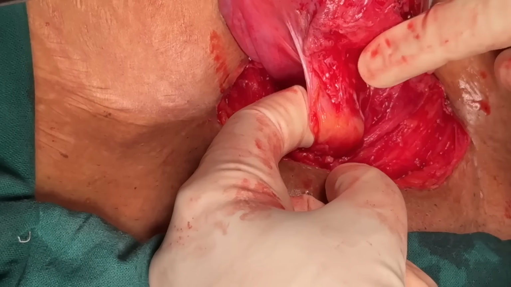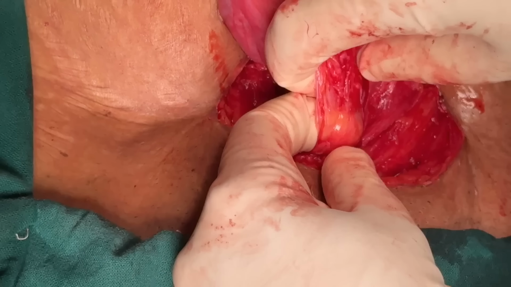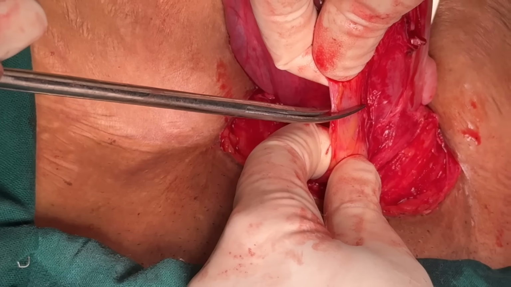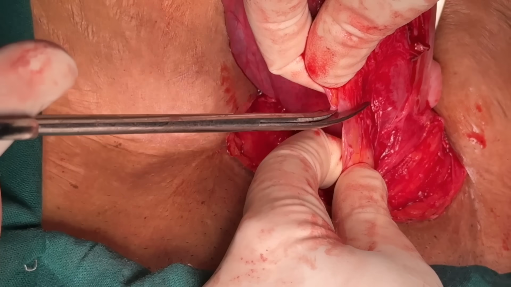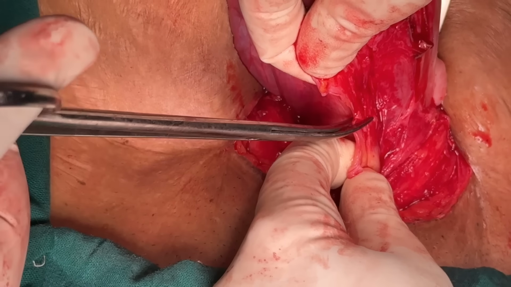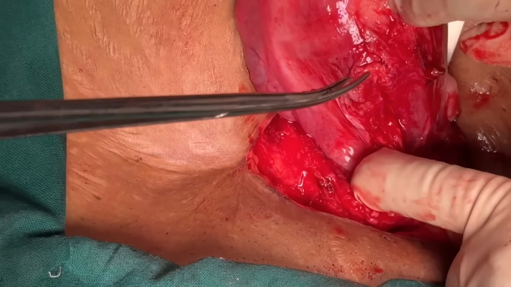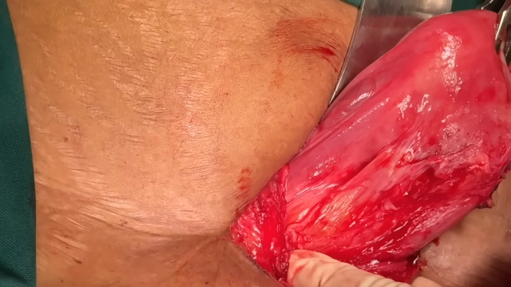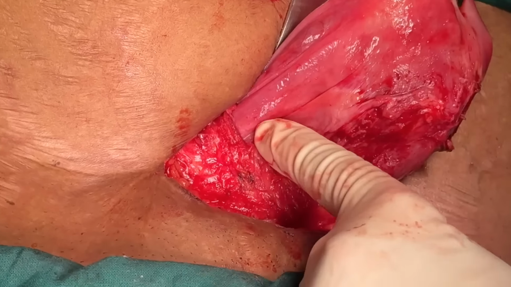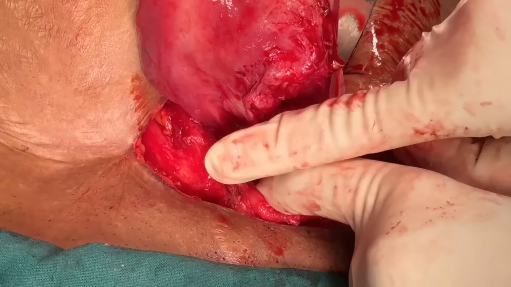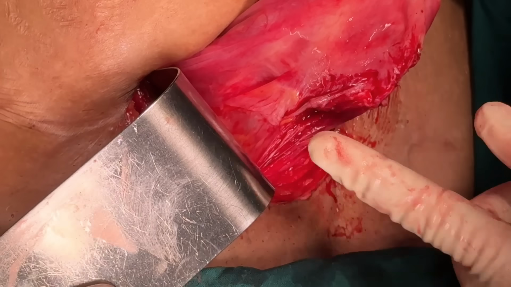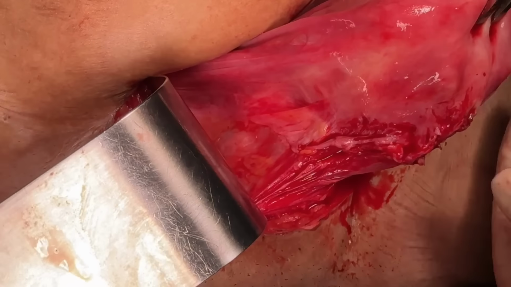Now, can you see this yellow fat here? Whenever this yellow fat comes, you must realize that the viscus is nearby. All pelvic viscera are wrapped with a visceral fat layer. So whenever you feel that the yellow thing or the fat kind of thing is coming in your way, move away from that field and don't go near that. That means you are near the bladder.